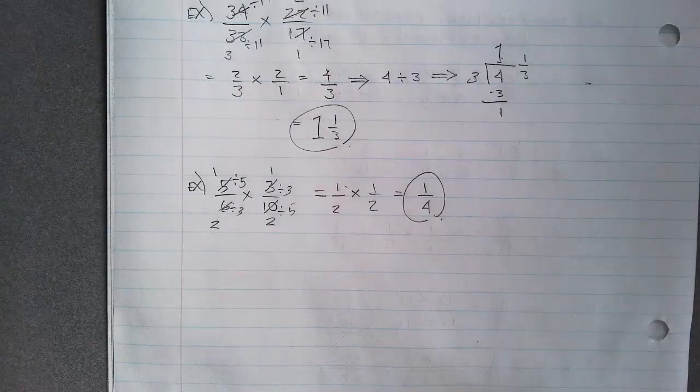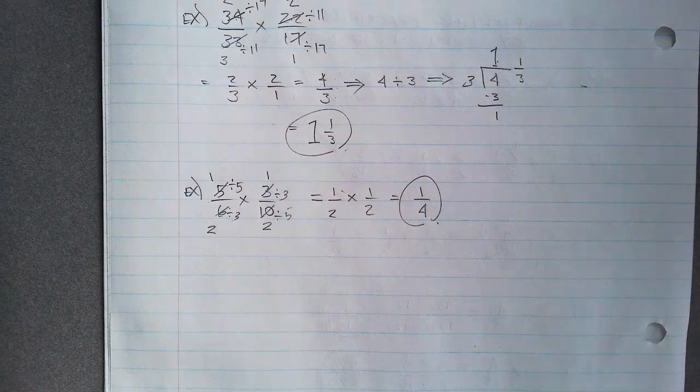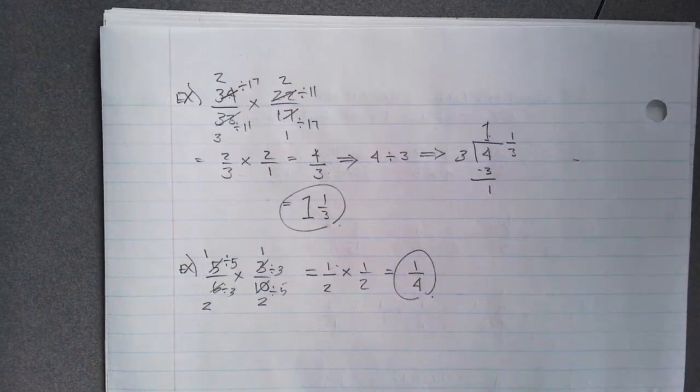So I do hope this is a helpful video to most of you. Please, yes, reduce your fractions before you multiply. Otherwise, it'll be a little bit harder to find a greatest common factor in the end if you don't. Okay?